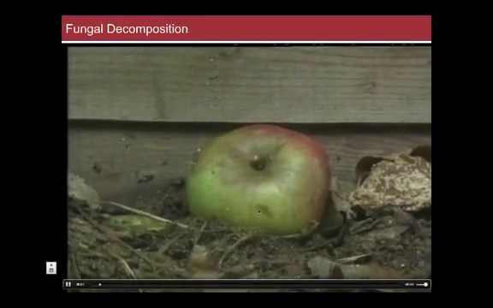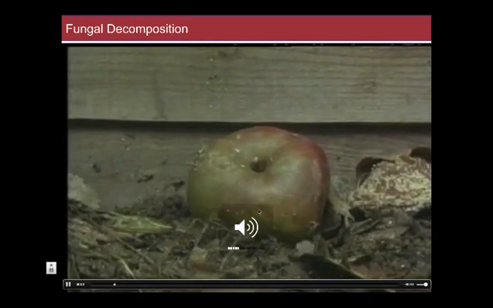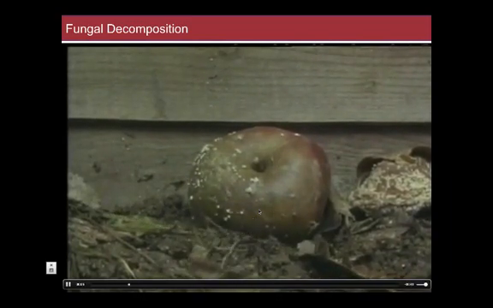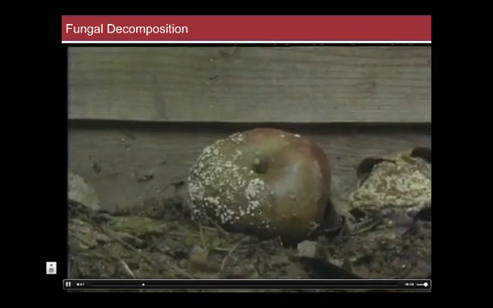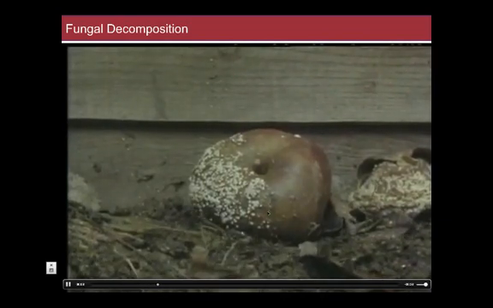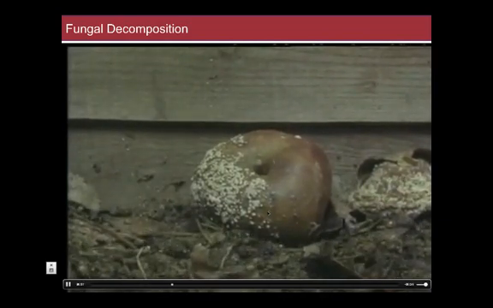In this sequence, saprobic fungi and bacteria decay bread and fruit. Sped up. These organisms, which thrive on decaying matter, fill a vital role as the major decomposers in our ecosystem.